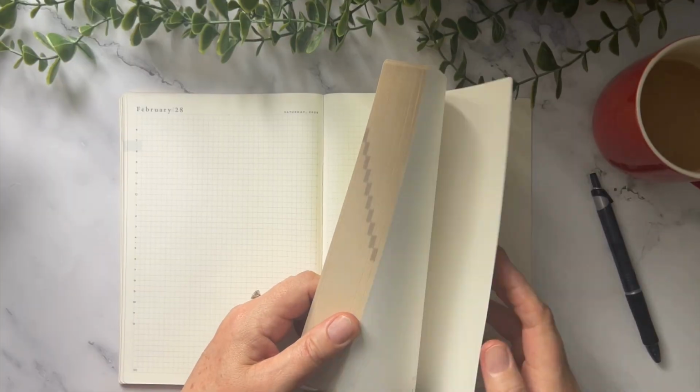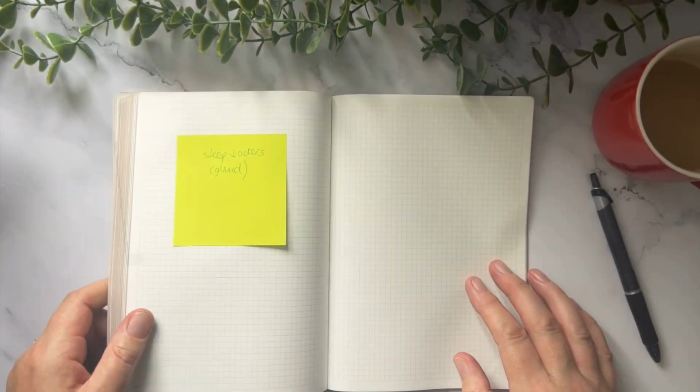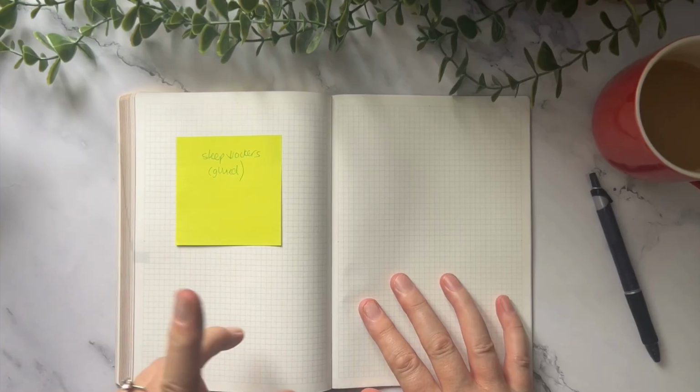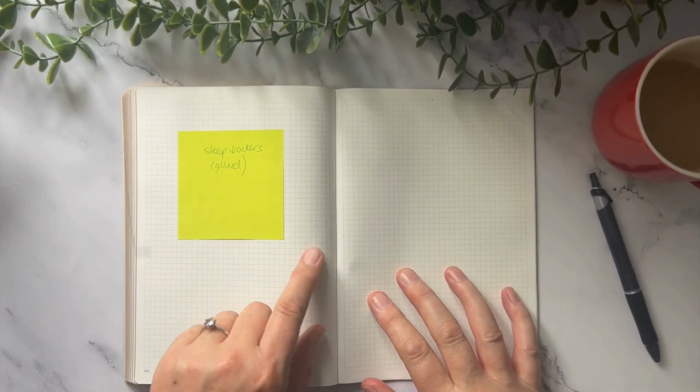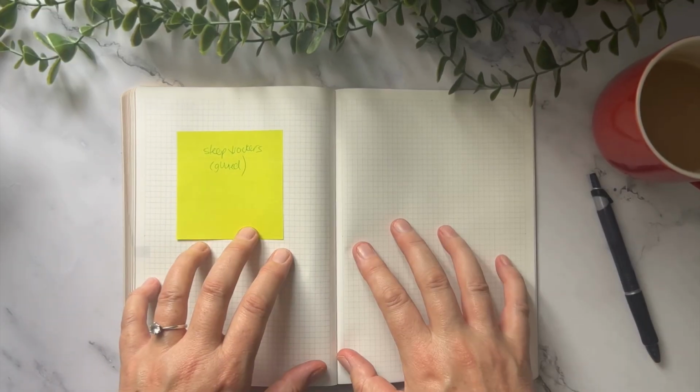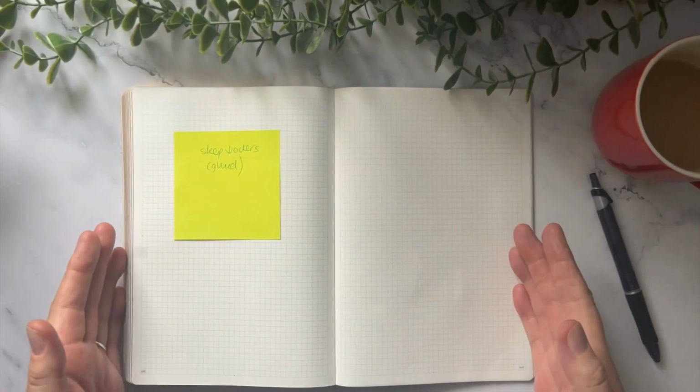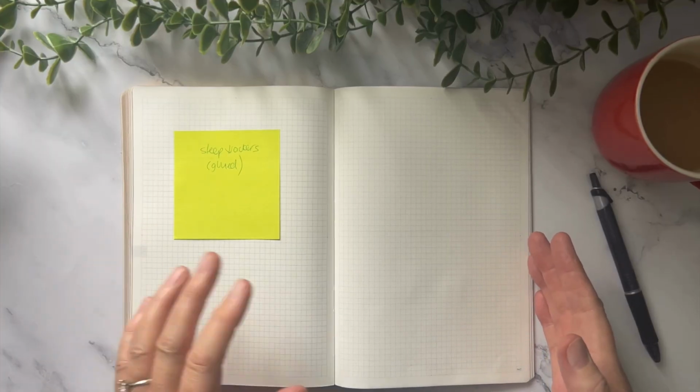And the very final thing that I'm going to put in here is my sleep tracker. So the sleep tracker that you just saw me look at in my disc planner. Each month I will photocopy that down to an A5 size and I will glue it in here. So I have a permanent record of my sleep tracker in this journal as well.